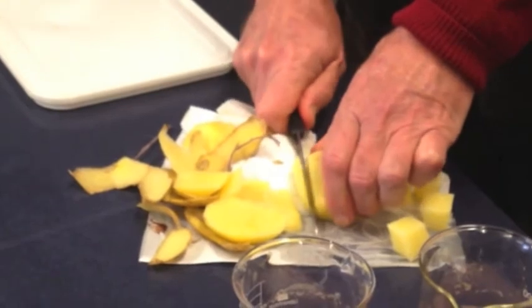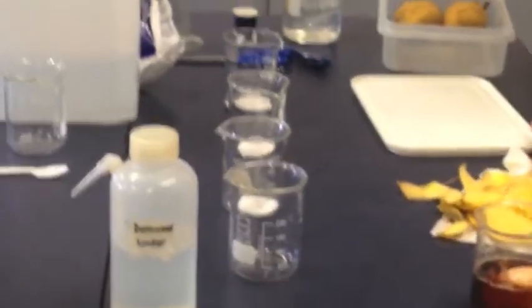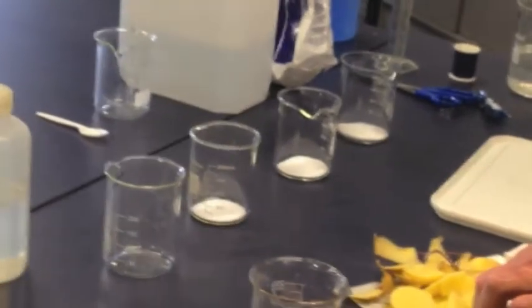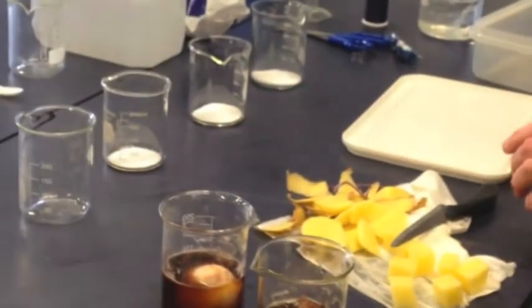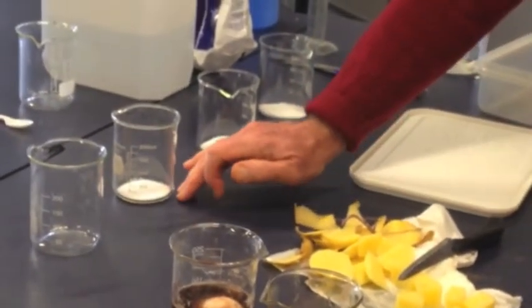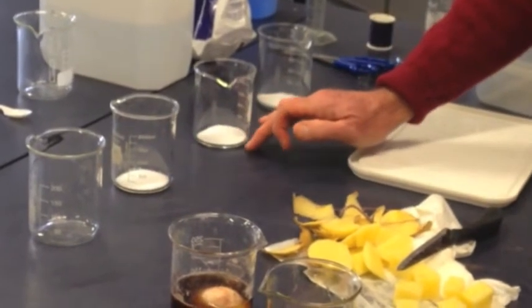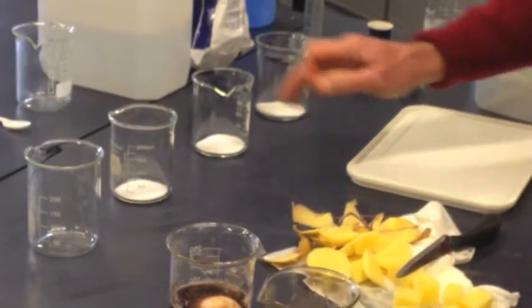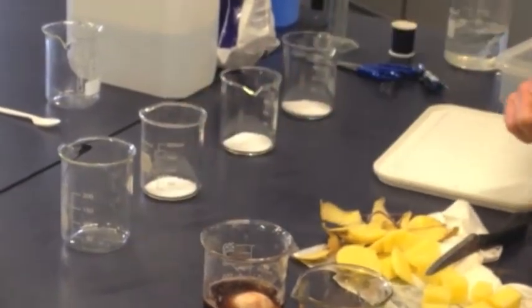And as you can see to the side of me, I've got 4 beakers set up, 3 of which have already got salt in them, and 1 has not. This beaker's got 5 grams of salt in it. This one has 10 grams of salt in it, and this has 15 grams of salt, and that has none.